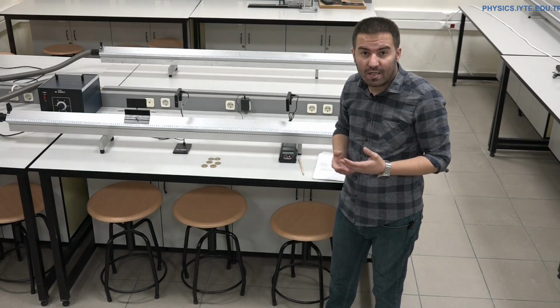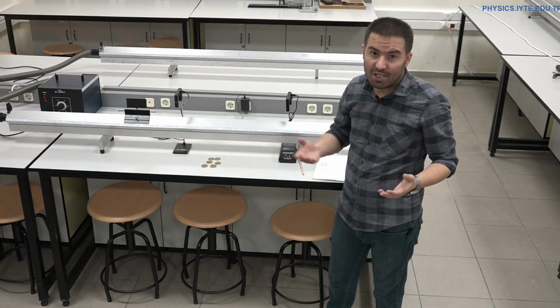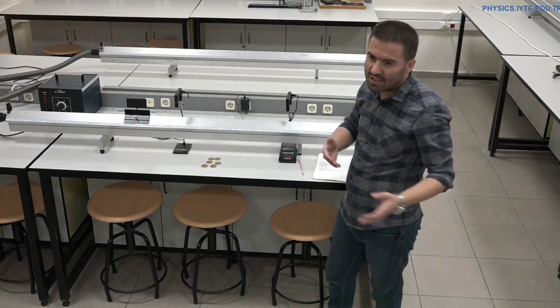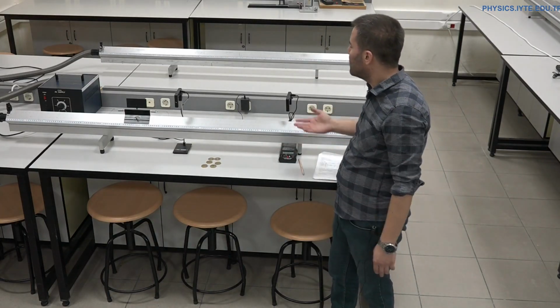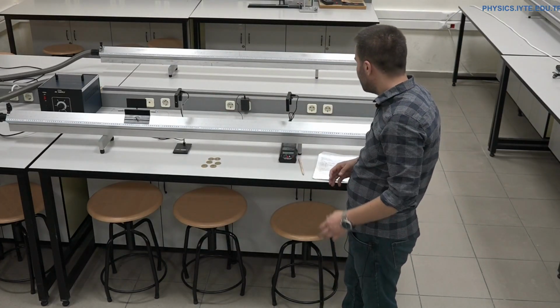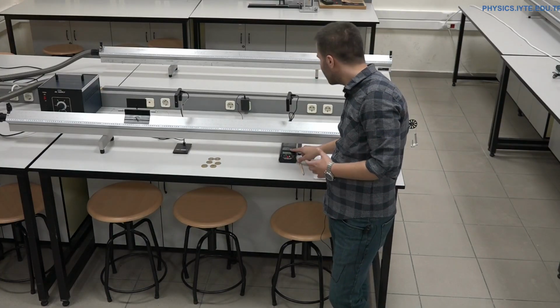Therefore, I will use the principle of average acceleration, which is the change in velocity divided by the time it takes for that change, and which will help me measure the acceleration of the glider. And the velocities will be measured using the gate mode of this photo gate.